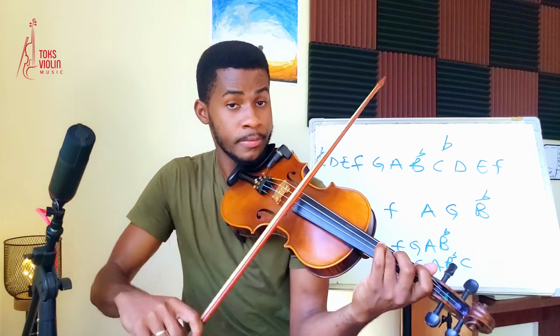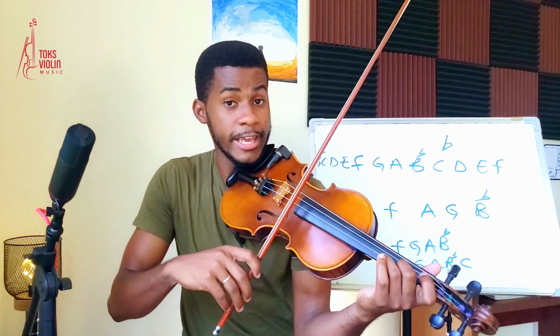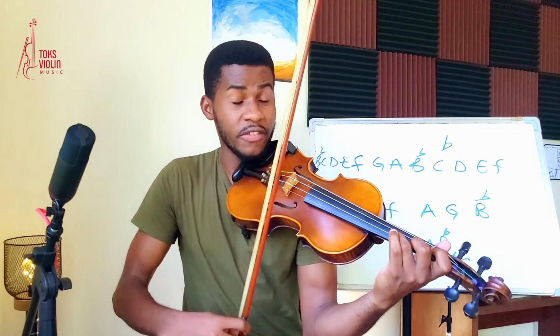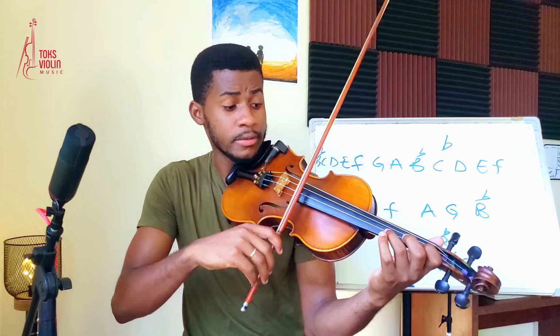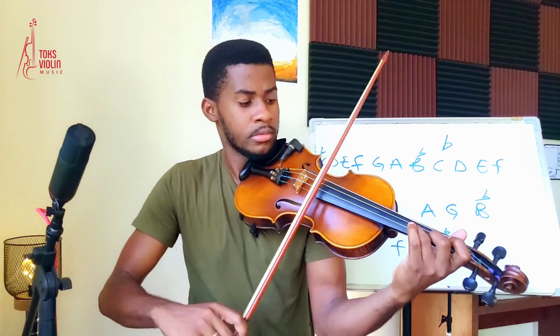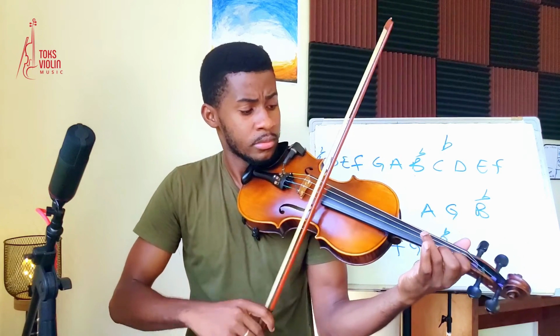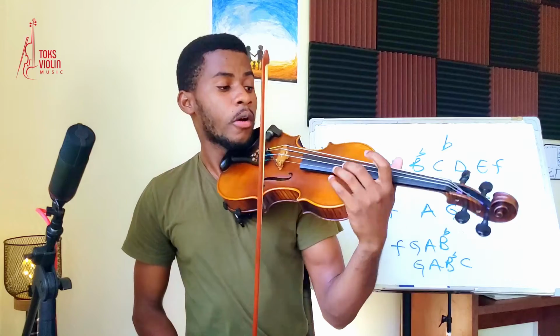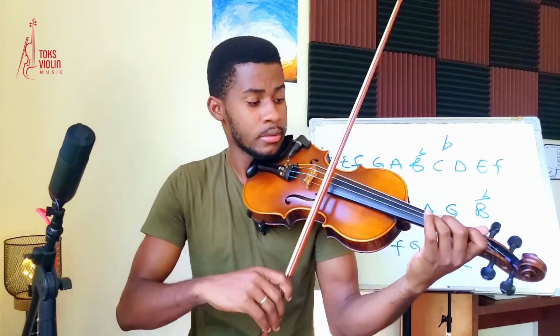Then G, then A. Just remember 4 notes after you've gone back one. Then B flat. So put it together, it's going to sound like this. And then after you've gotten to that G, you're just going to stop at the F, which is at the tip of the E string. If you're going back, then it's going to sound like this.